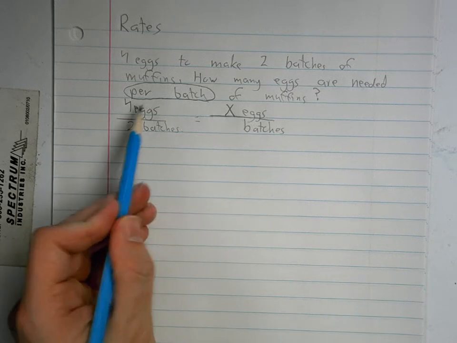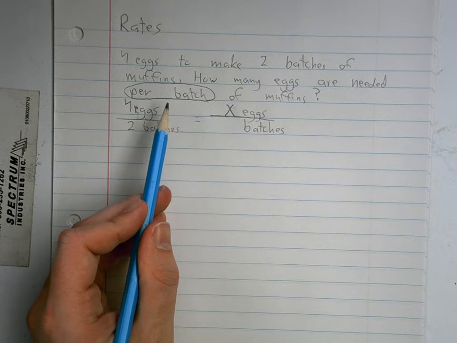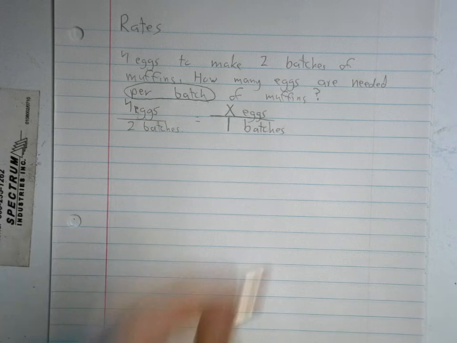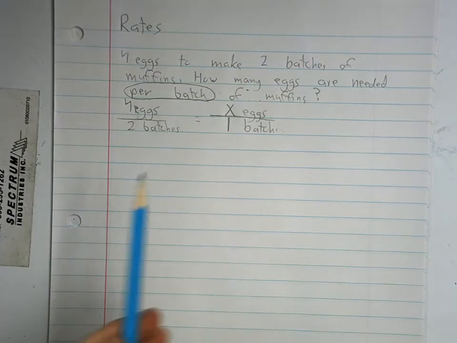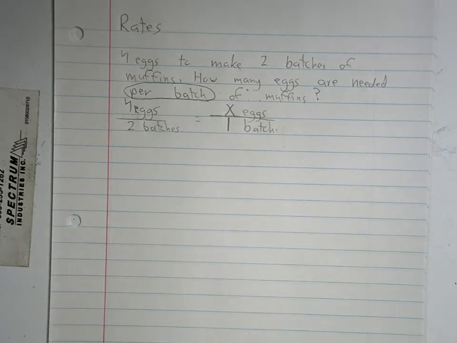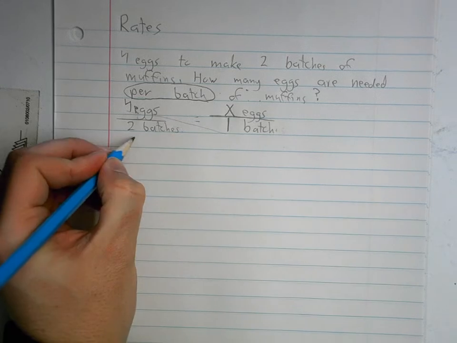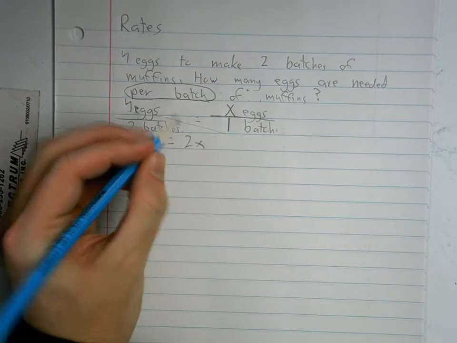Now see how I have per batch? I circled that because if it just says per batch, that means 1 batch. So 1 batch. I'm even going to erase that S because we're only going to need 1 batch. Now, I've seen problems like this before. Who can tell me how to solve these? If I have 2 ratios set up next to each other and they're equal, cross multiply. 4 times 1 is 4. 2 times x equals 2x.